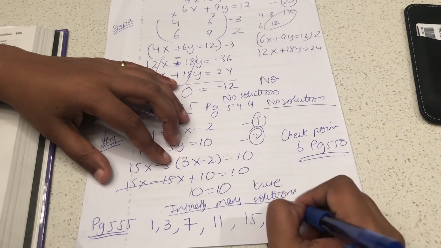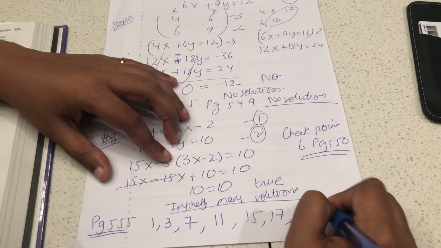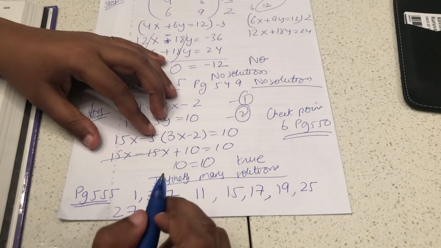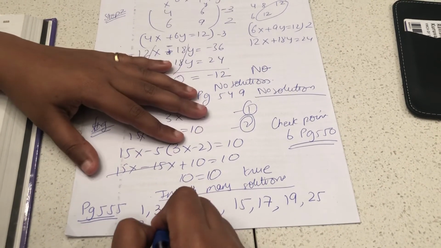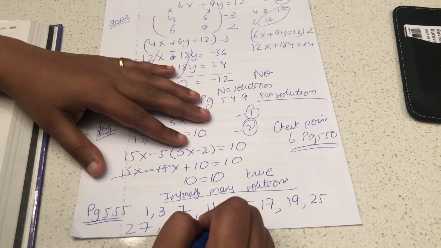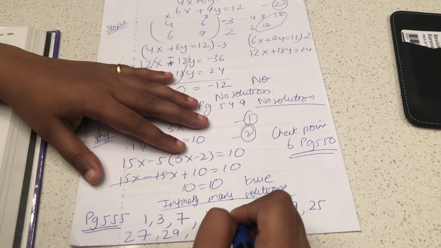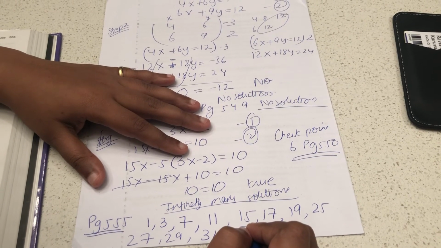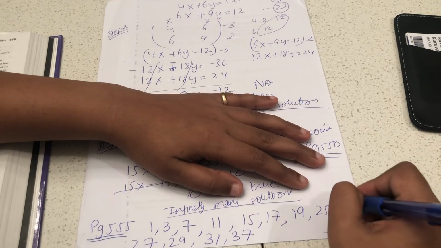19, 25, 27, maybe 29, and then you're going to try 31 for sure. You are trying 37 too. Try these. All these problems are your homework.